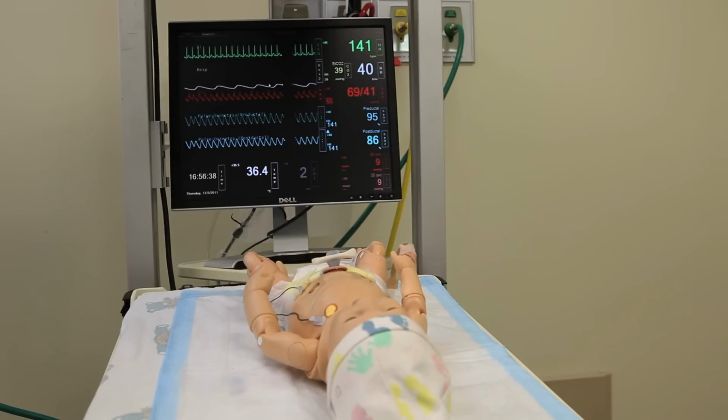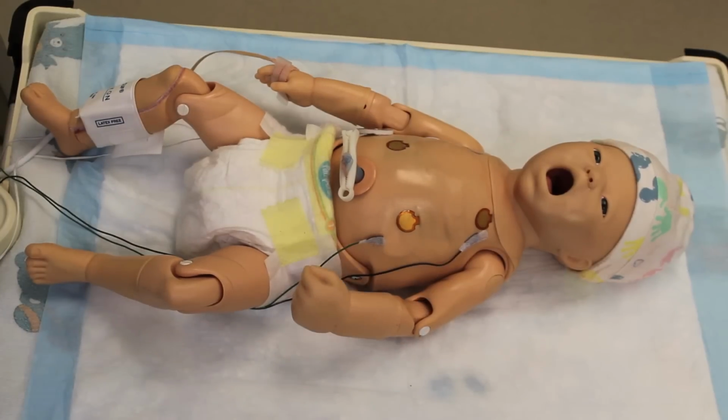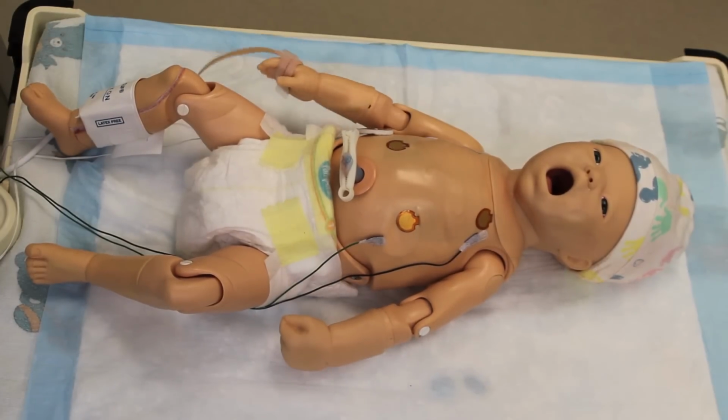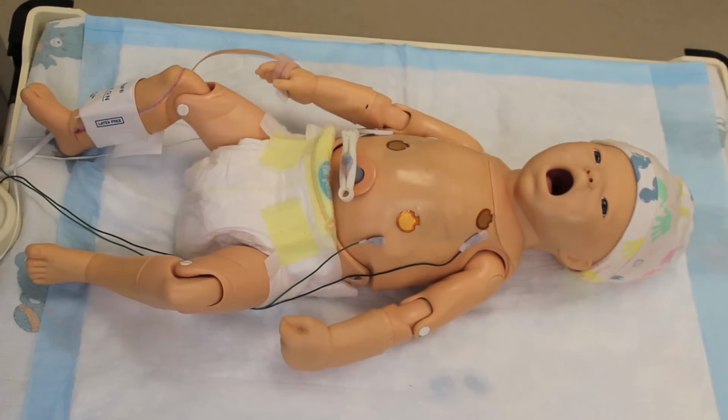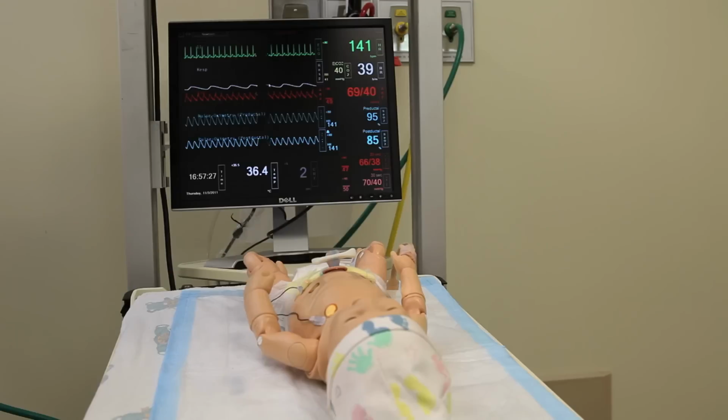So what we're going to do right now is take a look at the newborn HAL from head to toe. We're going to start with his normal movement. You can see right now that he's moving both arms regularly. His legs never move. You can see one arm moves and then the other arm moves, and we call that active movement.